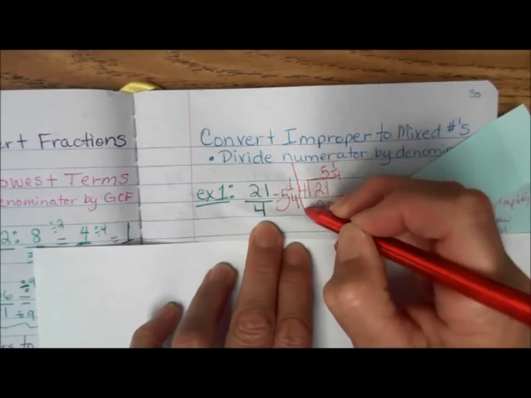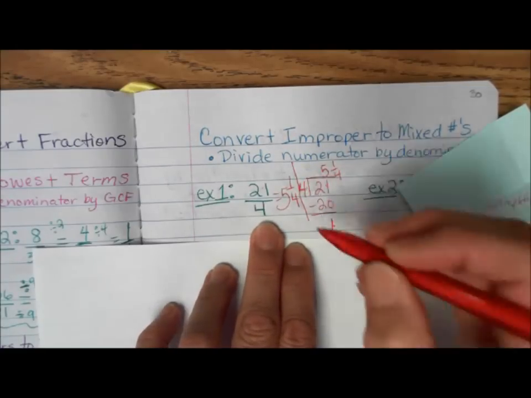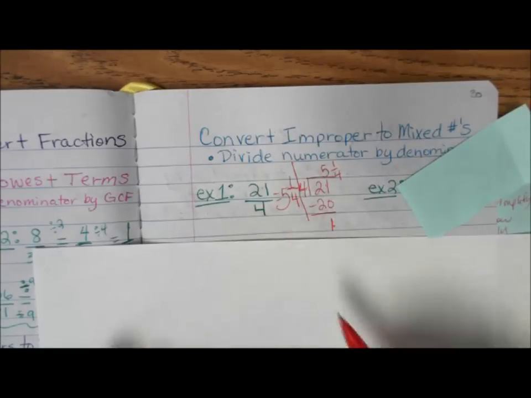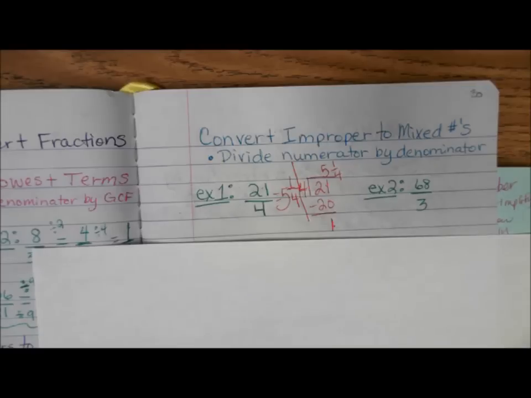Sorry guys, I'm getting all bunched up there. So your answer should be 5 1/4. It looks a little bit sloppy. I'm off today.